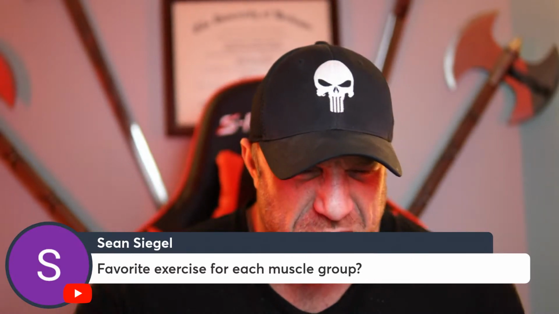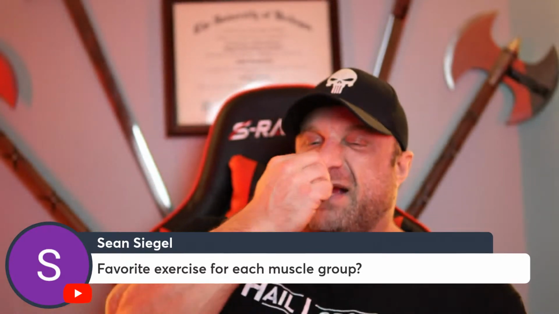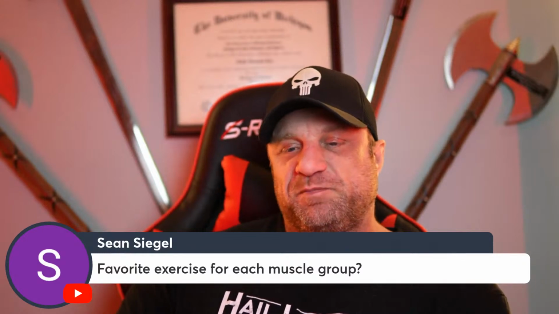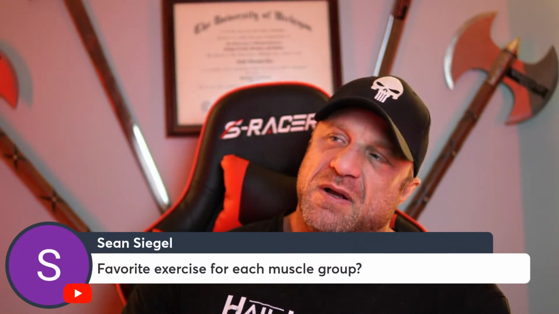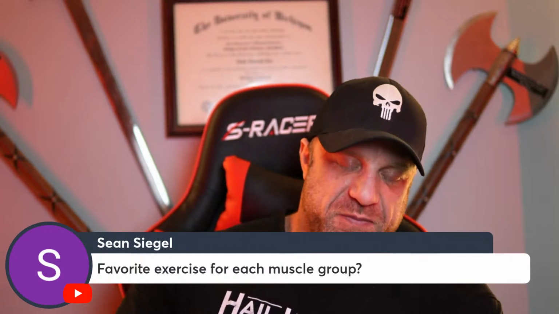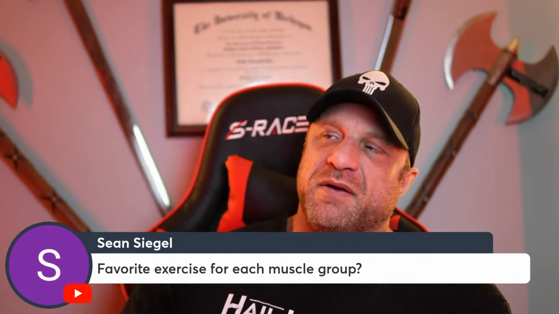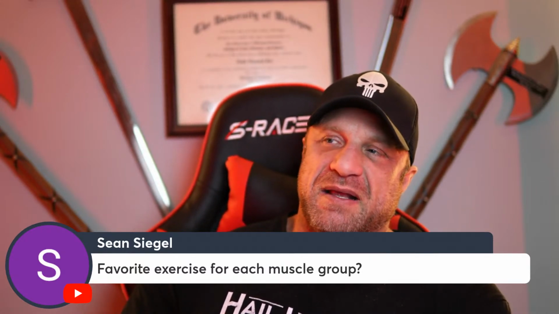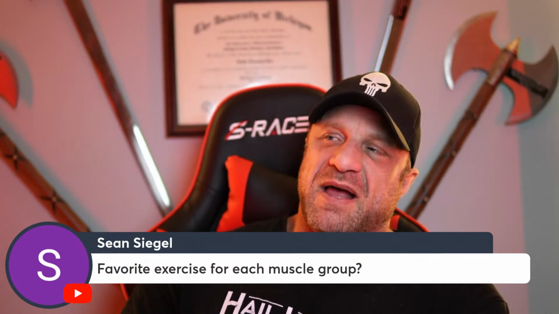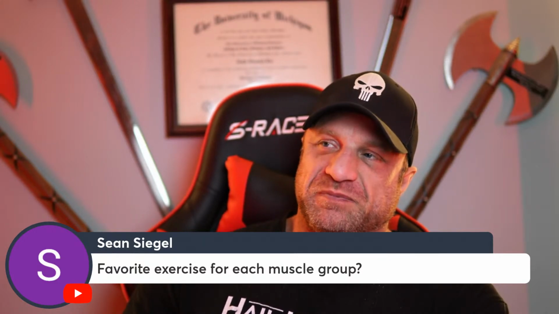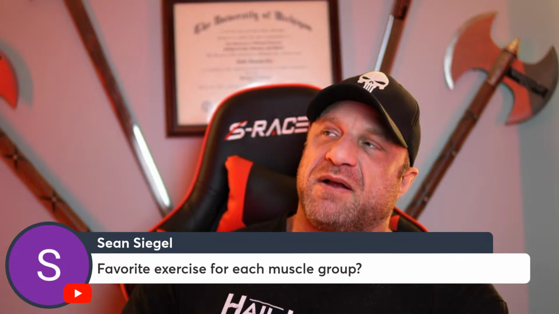Favorite exercise for each muscle group. Leg extension for quads. I know people are going to think that's crazy because of the best SFR, and you would do it first before everything else to get your lateral quad. That's my reason. It's not the highest RSM. It's just the best SFR. Seated leg curls for hamstrings. I like the Hoist machine a lot, actually.